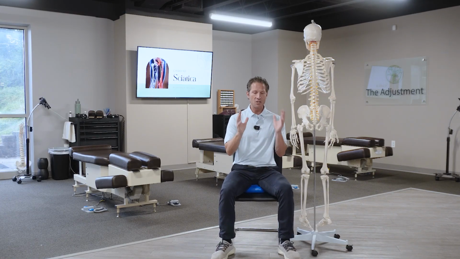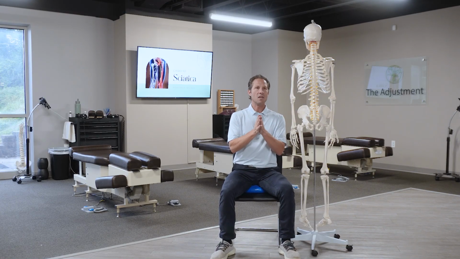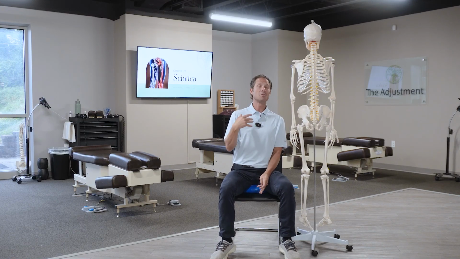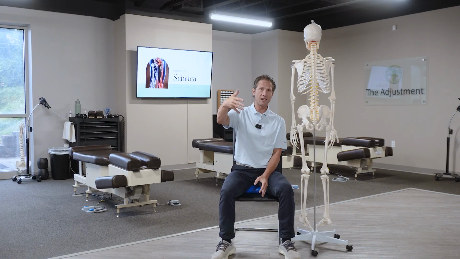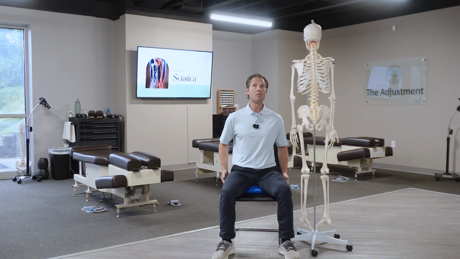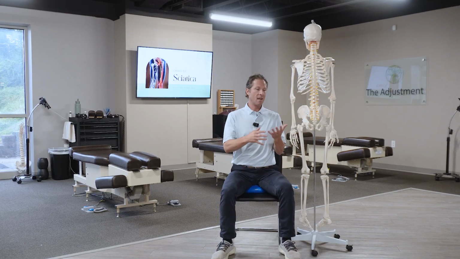The sciatic nerve ultimately must be irritated in order for you to have true sciatica. I can't tell you how many people come into my office thinking they have sciatica, and it's truly not sciatica. They have pain in their leg maybe, or their hip, maybe just even in their back, and they think they have sciatica.